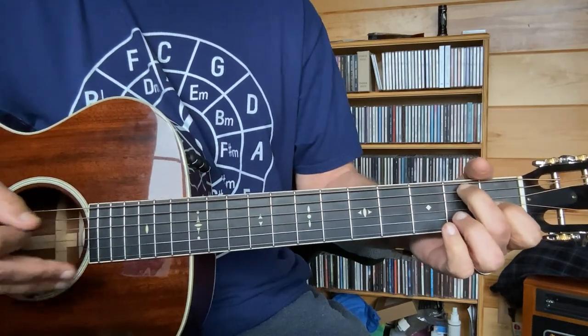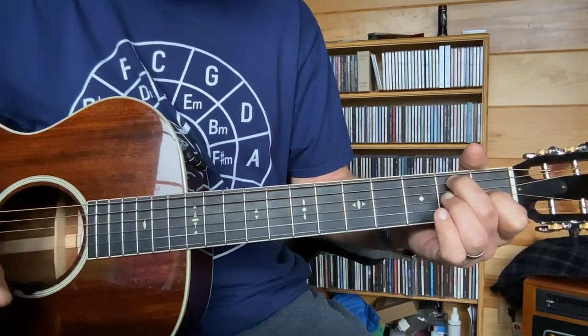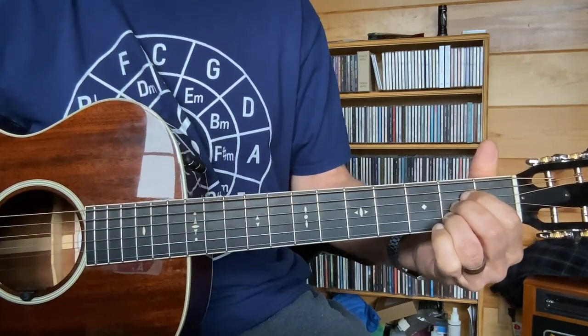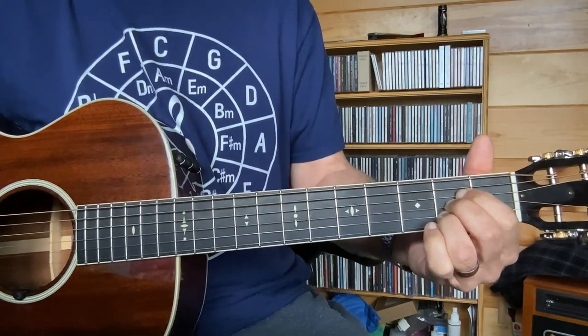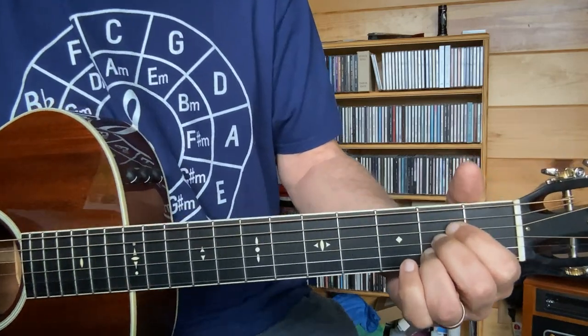And you can play those, but eventually it will release to its release chord, which again is going to be a major chord.